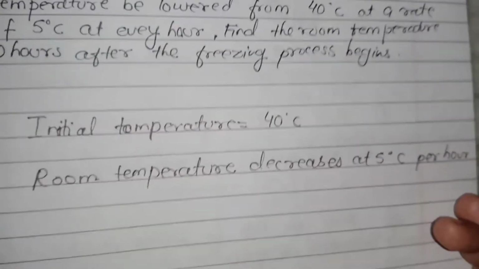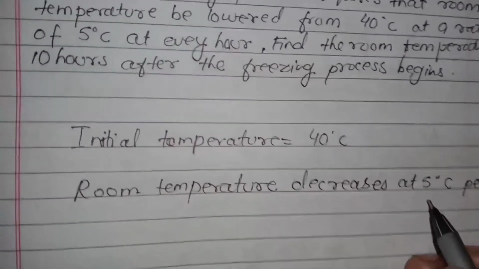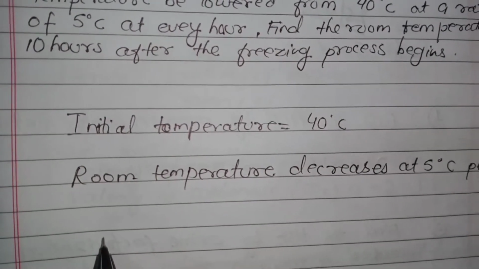In every hour, the room temperature is decreasing by 5 degrees.